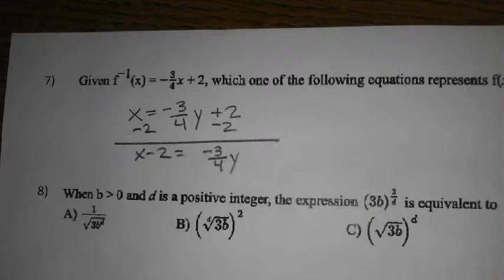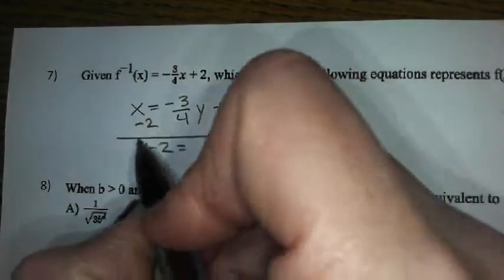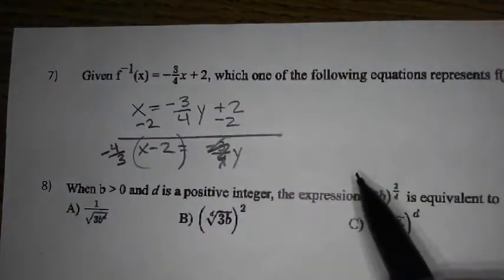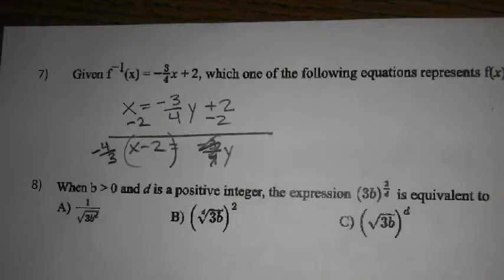Yes? So instead of dividing by -3/4, we're going to multiply by -4/3. And then, depending on the options, it would be kind of the presentation of the options. You'll have to tell me if that is what caused mistakes.